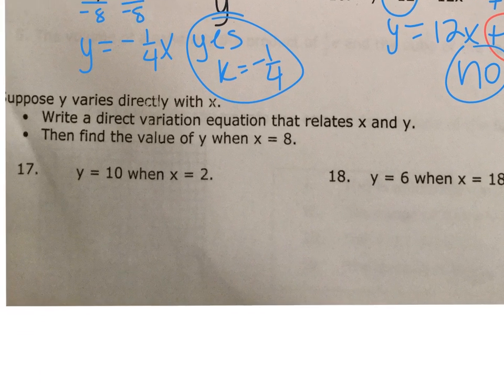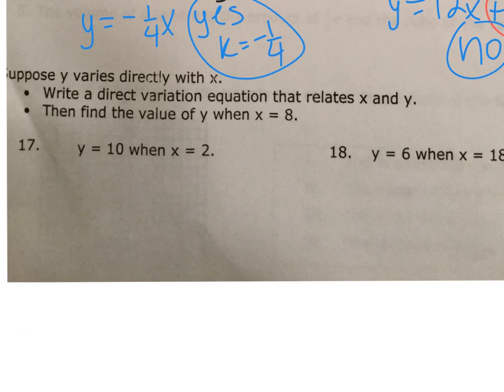Okay, and these two. Okay, so I need to write a direct variation that relates x and y. So we already know these are direct variations. Then find the value of y when x equals 8. Not the value of k when y is 10 and x is 8, which is what a lot of people did. Okay, so first thing I need to do is y equals kx.